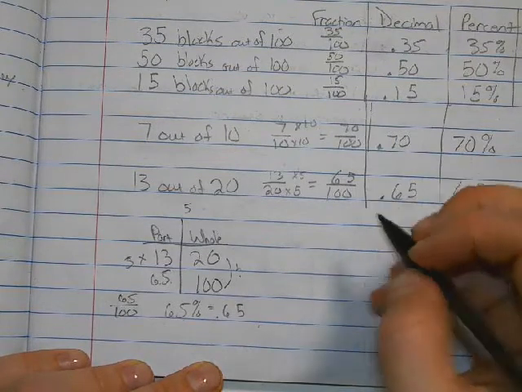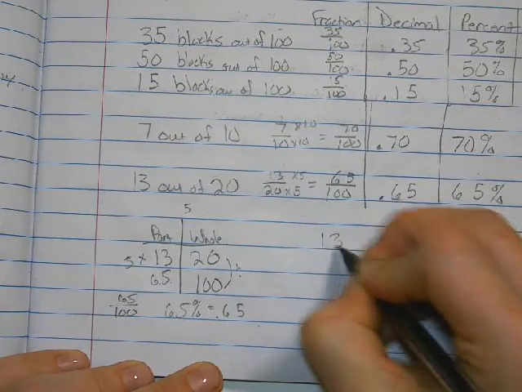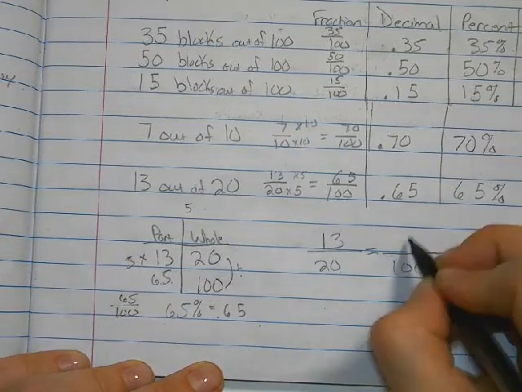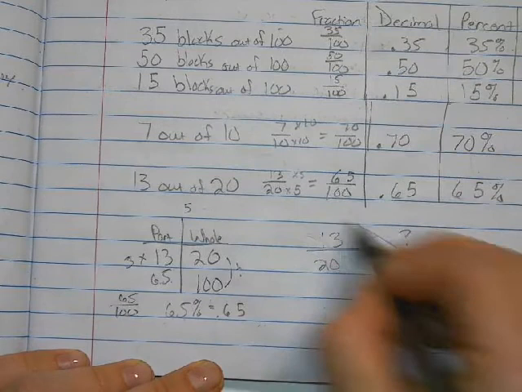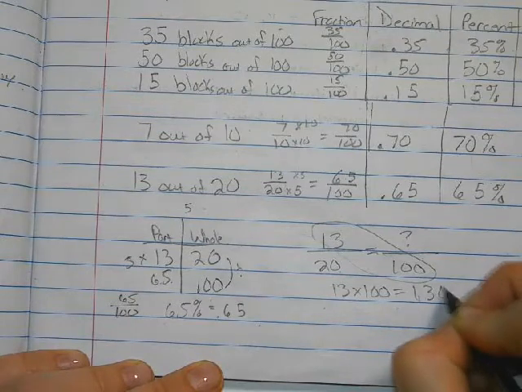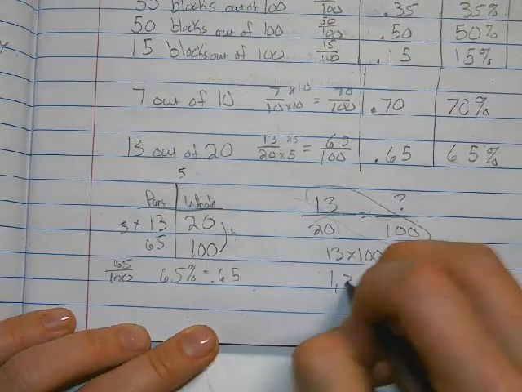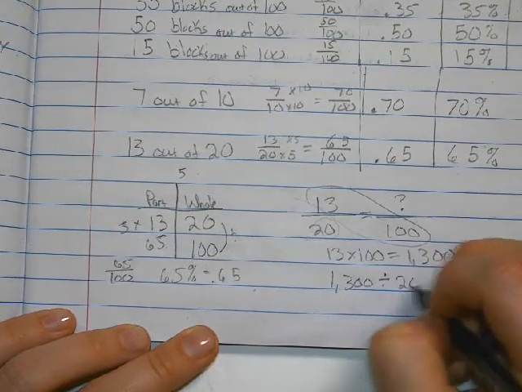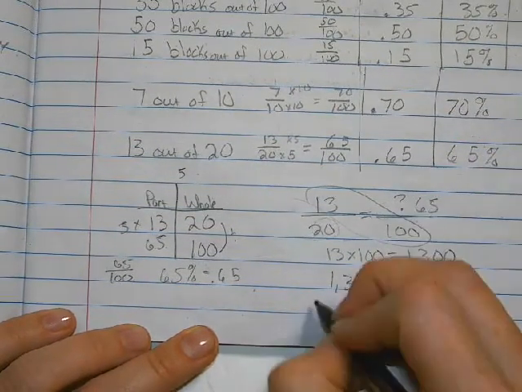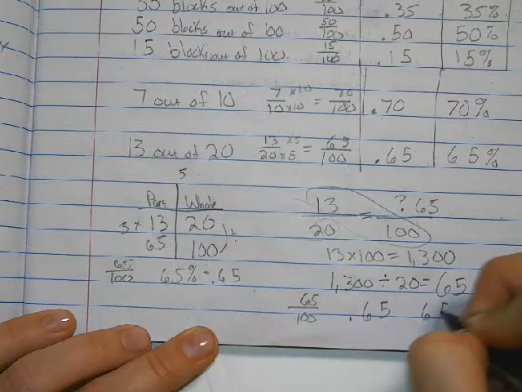You also can do a proportion. You'd still have your part and whole, and because the denominator is the whole, it has to be 100 on this side, and then we're looking for that. So you cross multiply. That's 13 times 100, which is 1,300. We then have to divide by what's left. That's 1,300 divided by 20, and you would get 65. And again, that's 65 hundredths, which can be written as a decimal, which is also 65%.